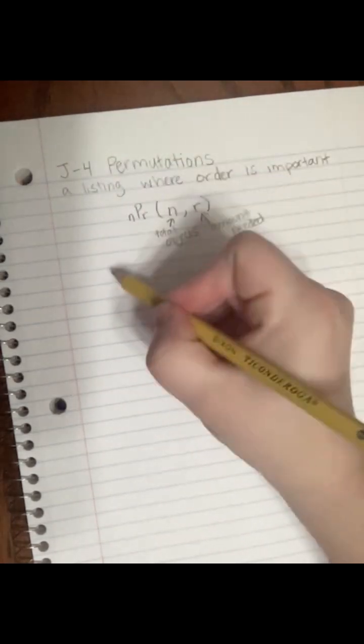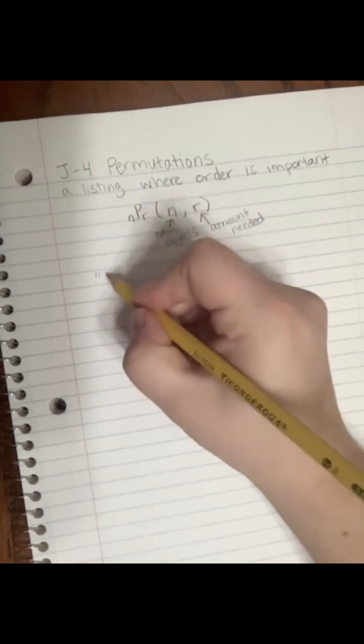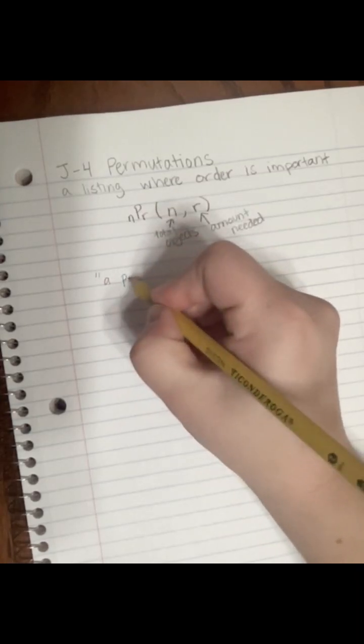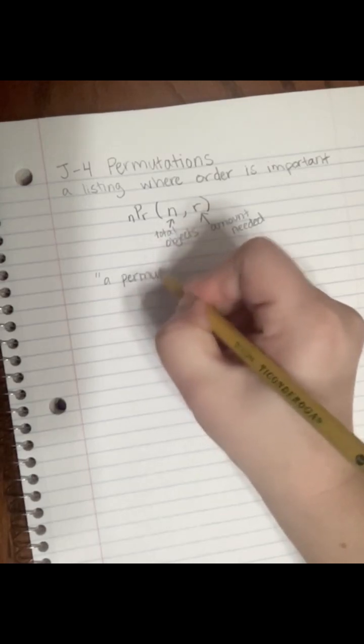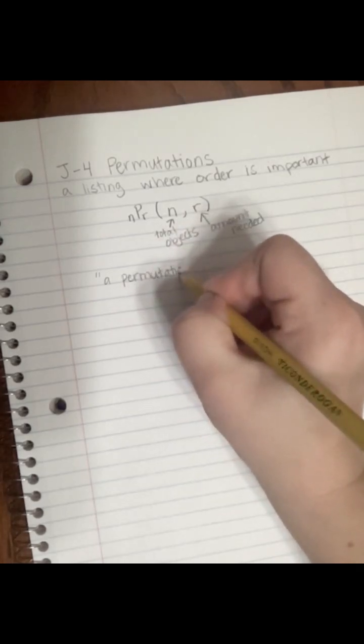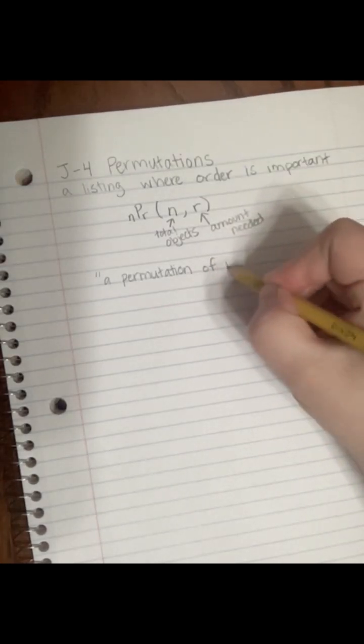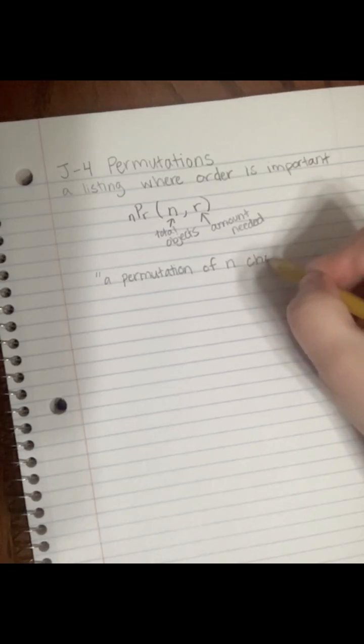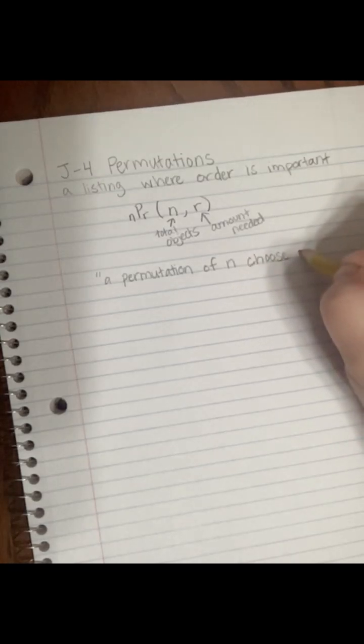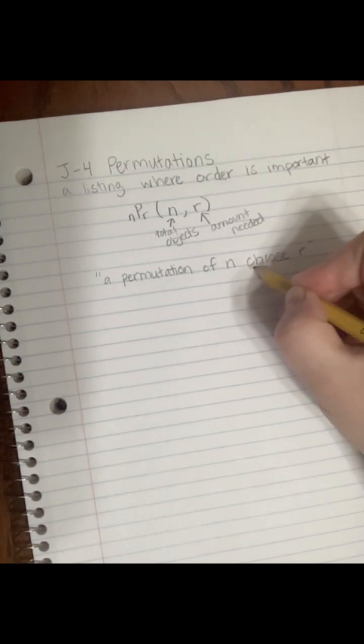Now, the way we say this is different. The way we say it is a permutation of n, and then we use this word choose, r. So we put this word choose in there because it tells us how many we're picking out of the n. So we're starting with a certain amount, but then we're only picking another amount. So n choose r.